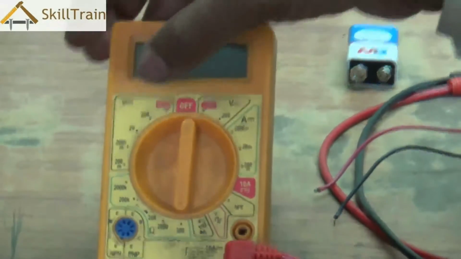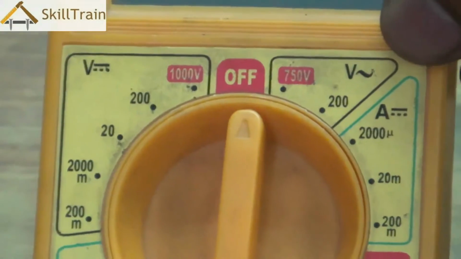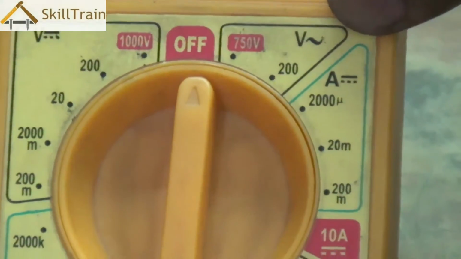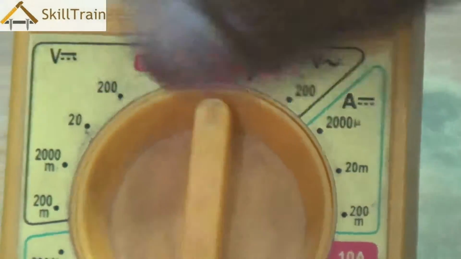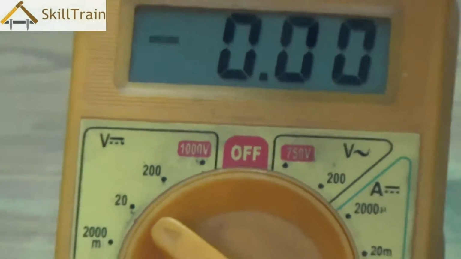So, in order to find it, we will have to move the knob to the respective position. On the left hand side is the DC position, right hand side is the AC position. Now, we are going to be checking the DC part. So, we are going to turn the knob to the DC point and place it at 20 volts.